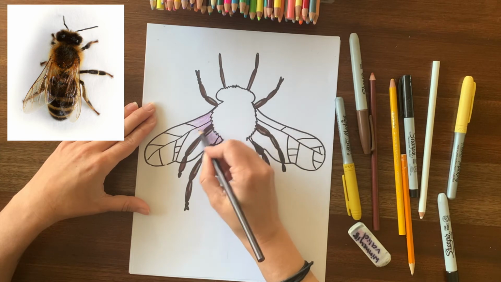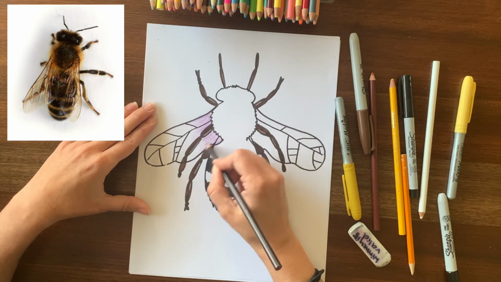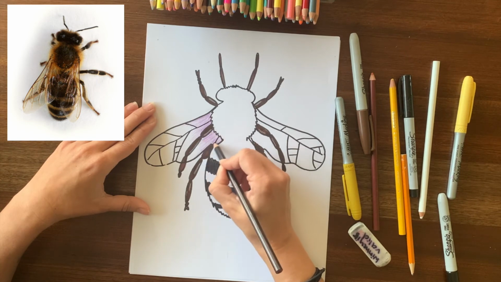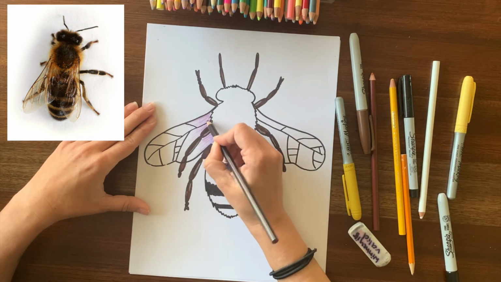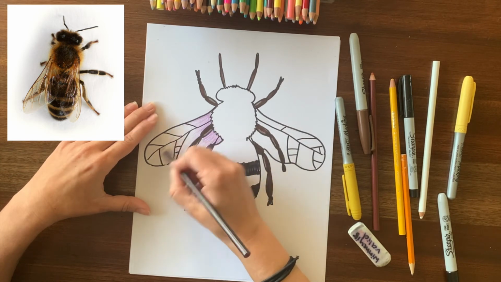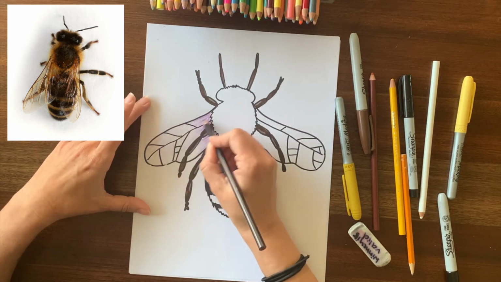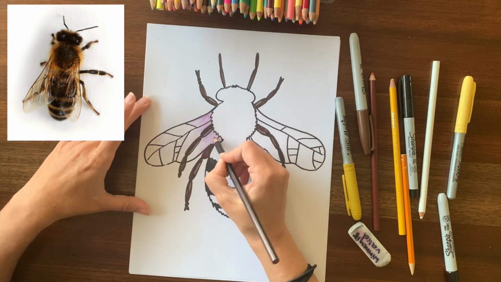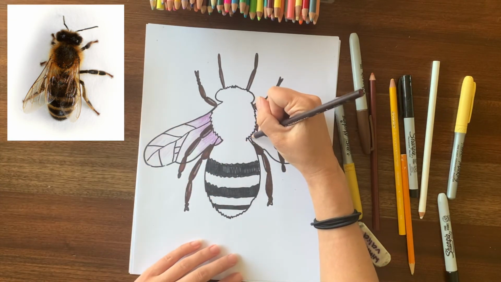I just want the viewer to know that the wings are on top of the body and the legs. So I'm not even gonna color the whole entire wing, I'm just doing it close to the bee's body and a little bit over on this side. So I'm gonna fast forward the video while I do that, and you can also do that.